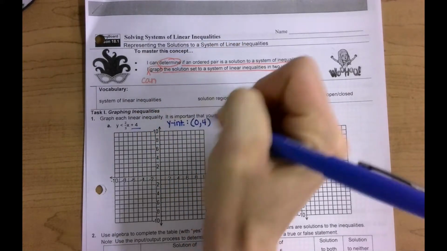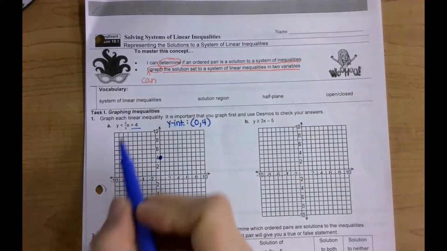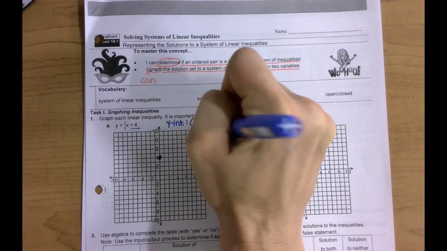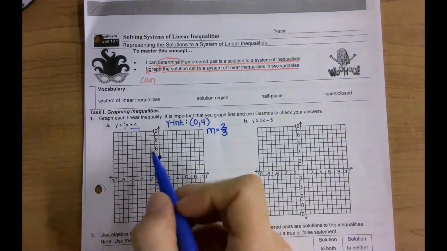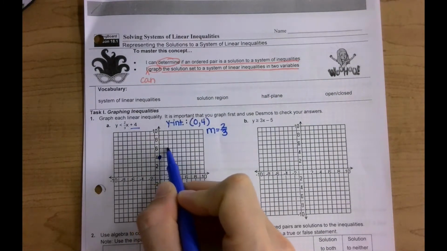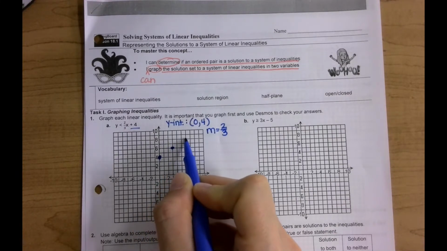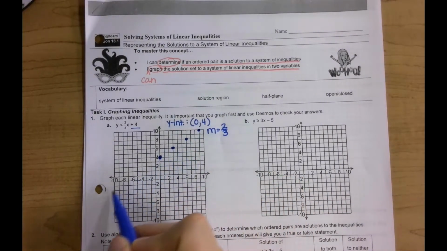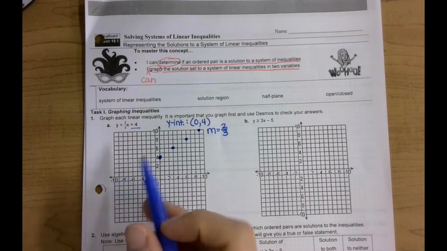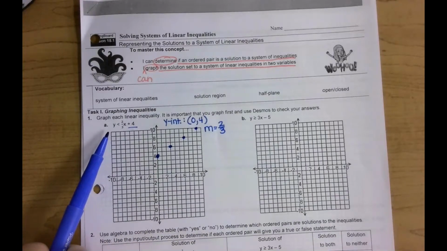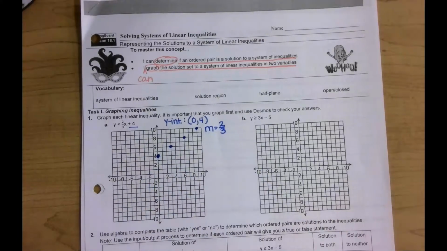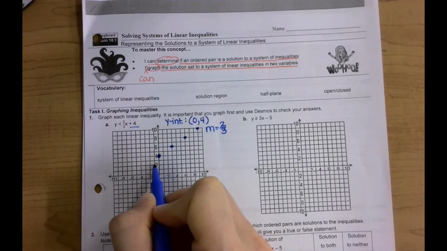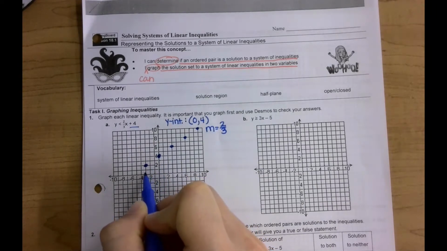0, 4. We put our first point there. Then we look at the slope, which is the coefficient, the number next to x, m equals 2/3. So then from my y-intercept, I go up 2, right 3, up 2, right 3, up 2, right 3. I also need to show the line going across the entire graph. If you are just given an equation or inequality and there's no context, your line needs to go all the way across the graph. So if I go the opposite direction, I'm going down 2, left 3. Down 2, left 3.